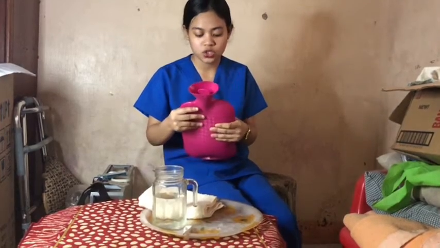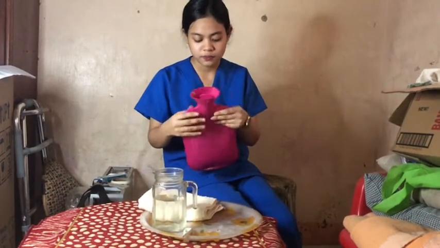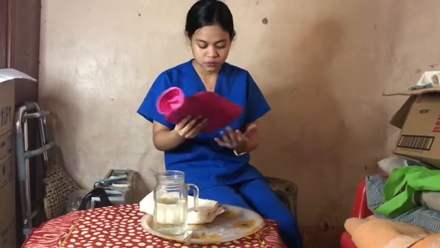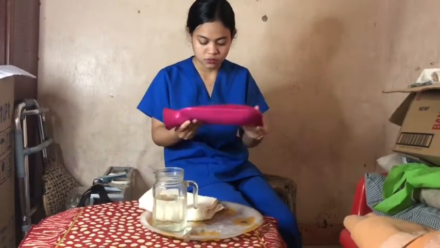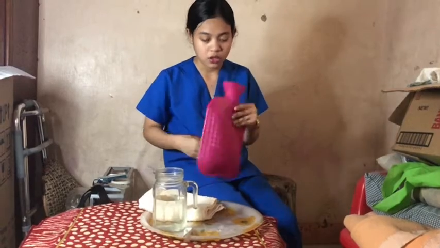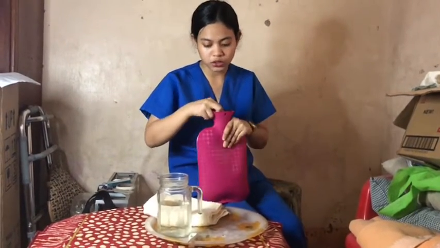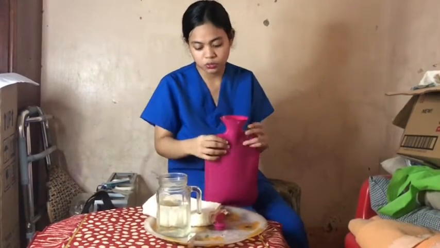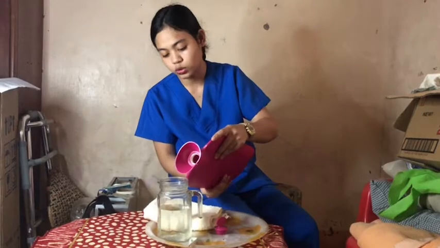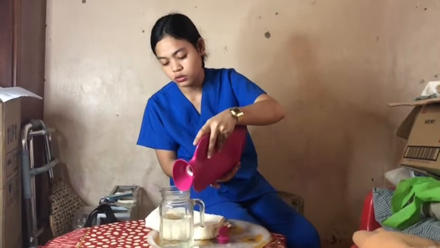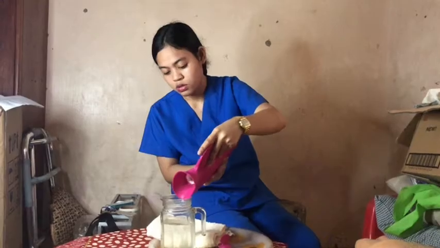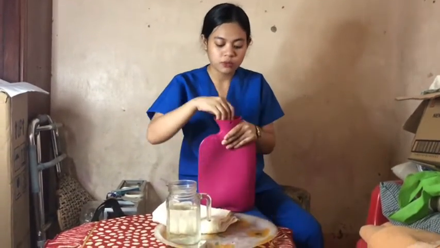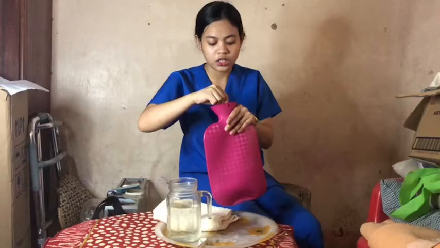Then next, I am going to check each corner of the hot water bag. Okay, as I observe, there is no presence of leakage. Then now we can remove the water from the hot water bag. So I'm going to remove the water. Let's just assume that I am removing the water into the sink of the nursing station. Okay, so this hot water bag has no leakage.